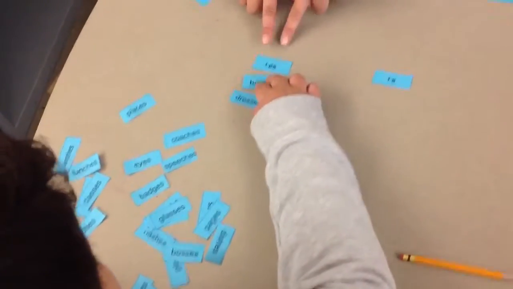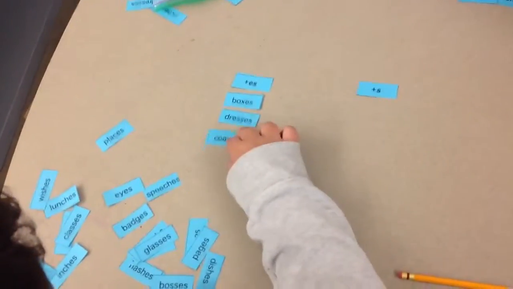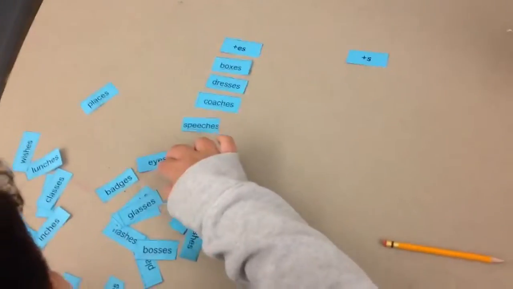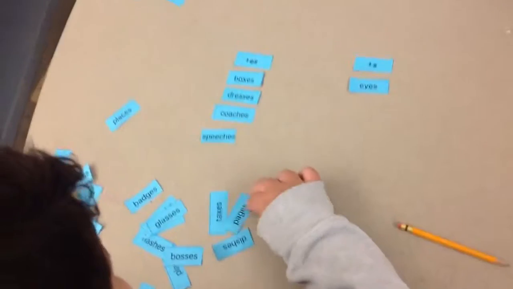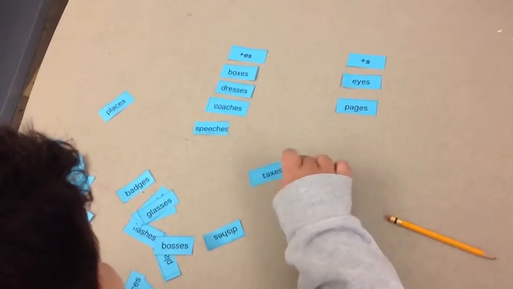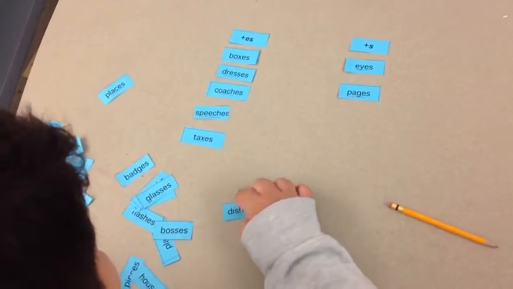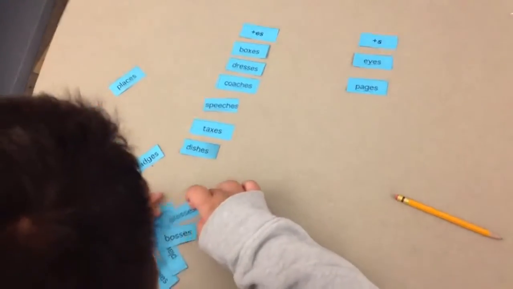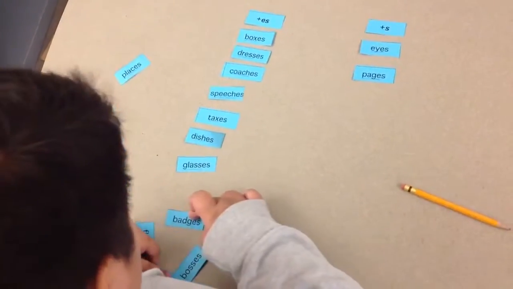So you're going to sort them. Sort all of your words with the plus S on this side and all of the words that have plus ES on this side. So since we underline the base word, it should make it a little easier for you to see.